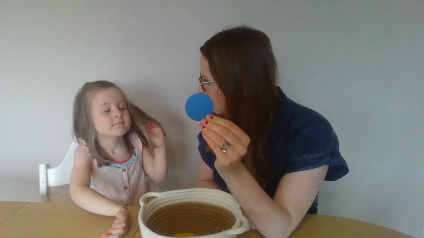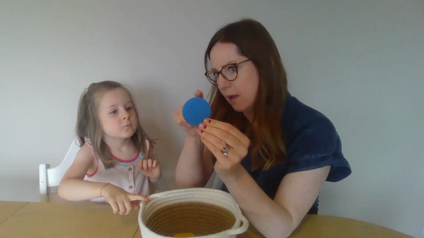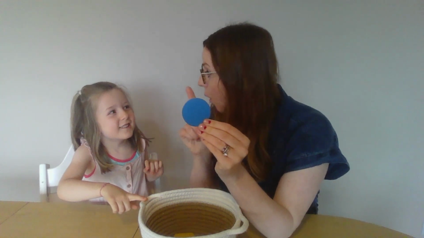Ooh, this one doesn't have any corners at all. How many sides does it have, Mabel? None. Actually, it has one, doesn't it, boys and girls? And it goes all the way round, and it is a circle. Good girl.